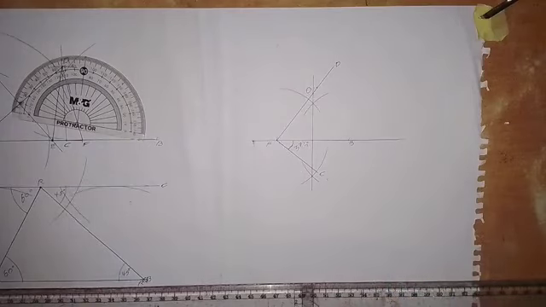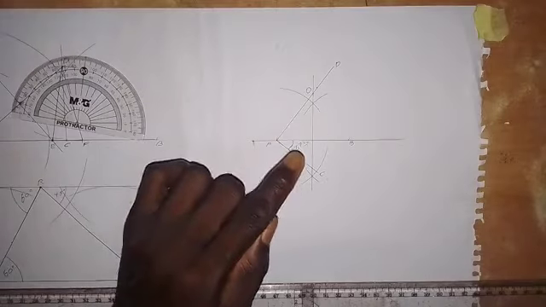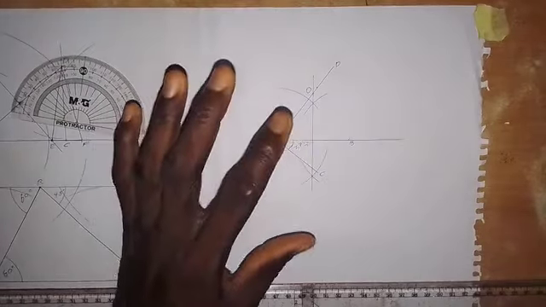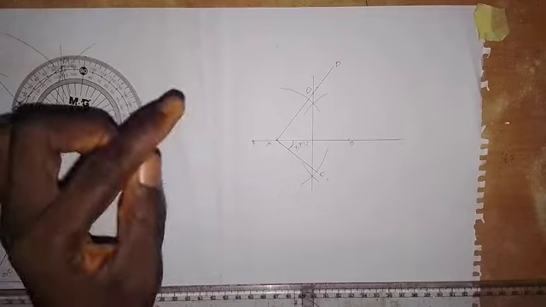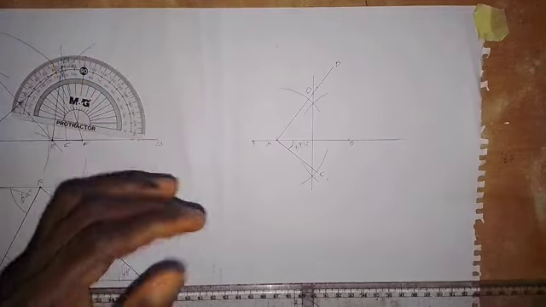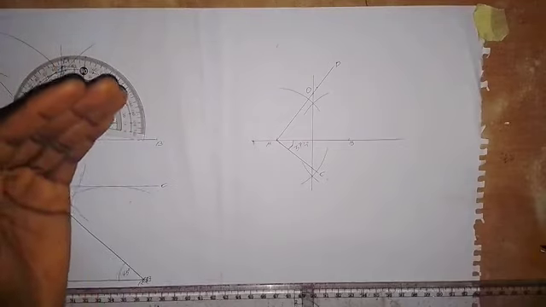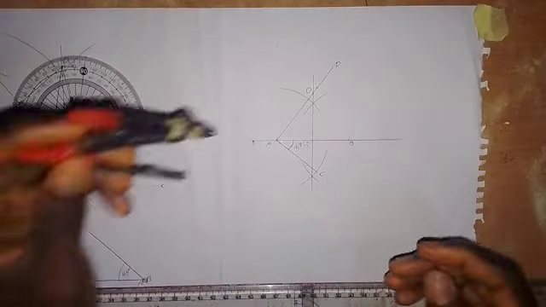So the next thing that we are going to do is draw an arc of a circle. We can draw a circle if we like, but I'm going to make it an arc of a circle. Normally it's supposed to be a circle, but I'll make it an arc. Take note, this is not a semicircle, it's an arc of a circle. That's what I want to bring out here.